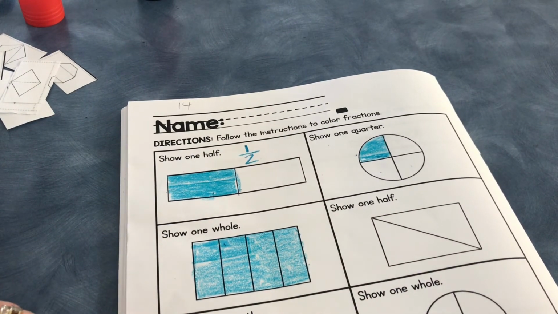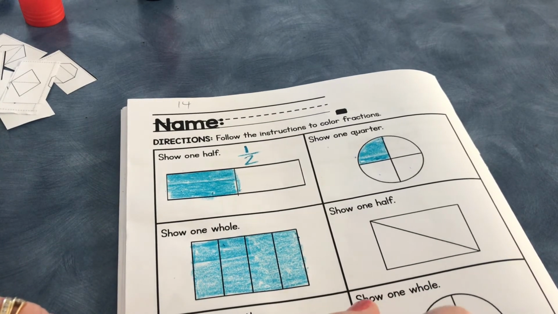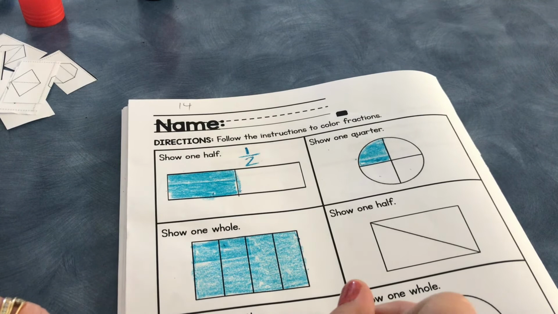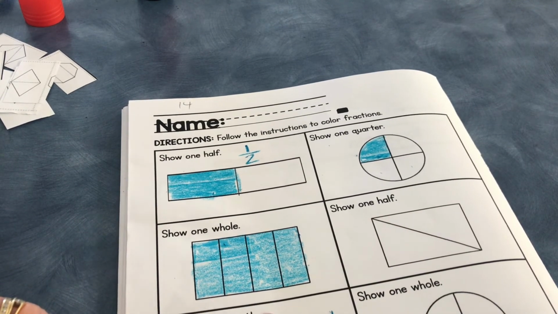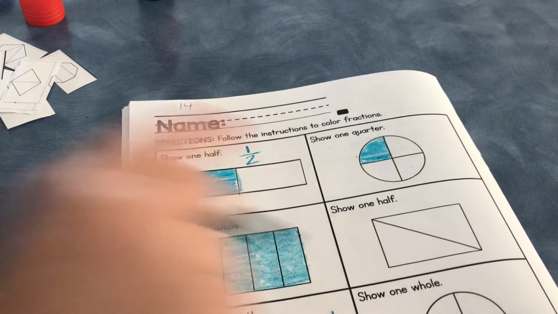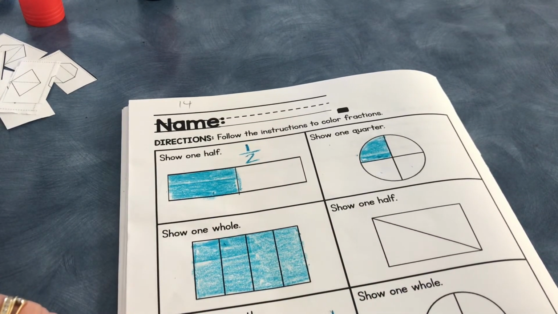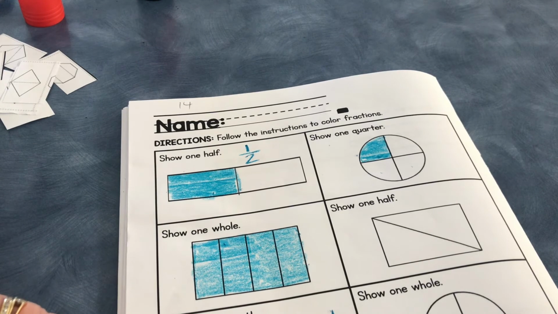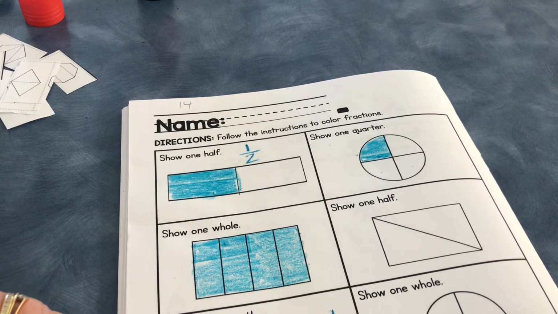Over here I'm going to show 1/4. That means 1 out of 4. Another way of saying it, 1 out of 4. So 1 of the 4 pieces. 1 whole, 1/2, 1/2, and 1/4. Remember that quarter means 1 out of 4.